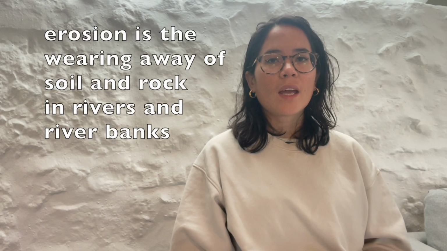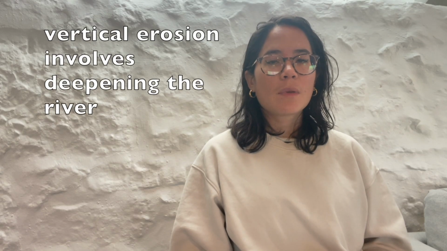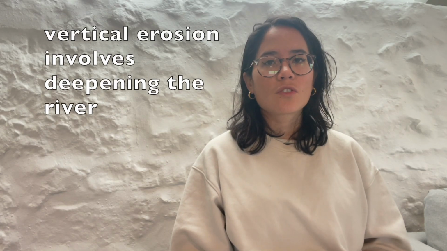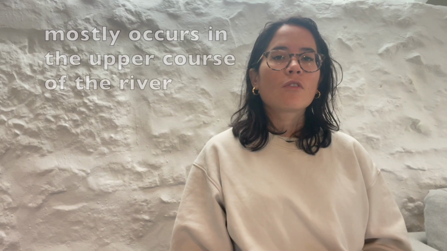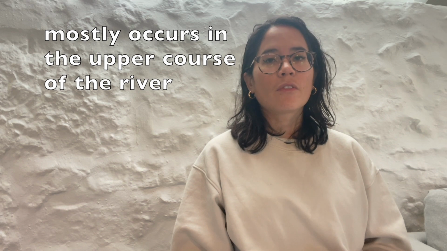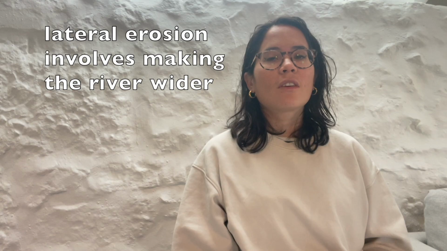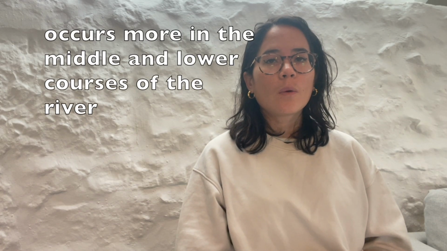So first of all we'll start with erosion, and really this is the wearing away of soil and rock in riverbanks and rivers. Now there are 2 types of erosion, vertical and lateral. So vertical, as the name suggests, involves deepening the river, and this is mainly due to hydraulic action, which we'll talk about lots later. In terms of where you find this sort of erosion, it's mostly in the upper course of the river, so near its source. Lateral erosion, as the name suggests, involves making the river wider, and it involves eroding away at those banks of the river. This is actually more common in the middle and lower courses of the river.